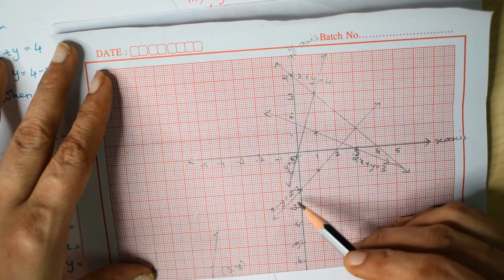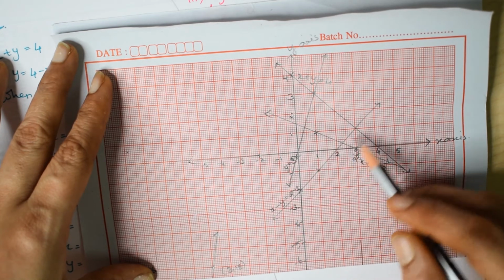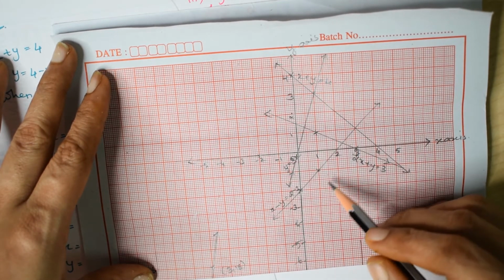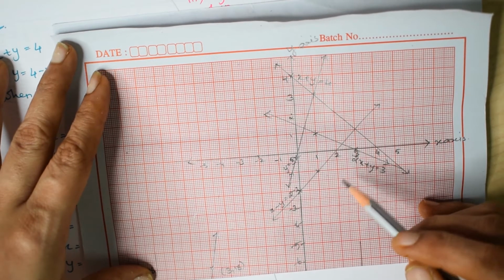If you are going to draw only one line, you can mark the points also. You can be more specific. As it's already very messy, I didn't mark the points.